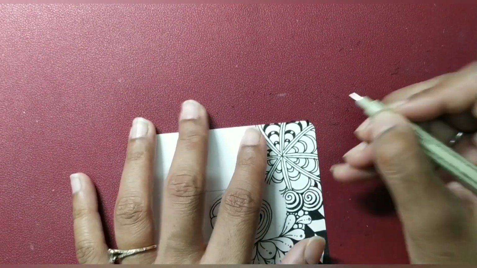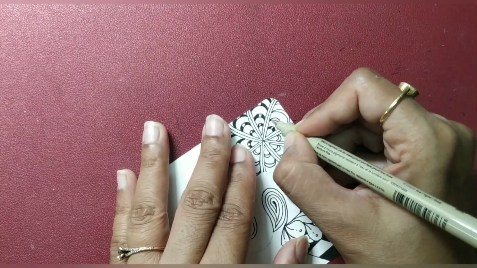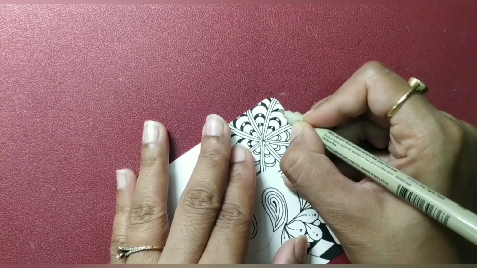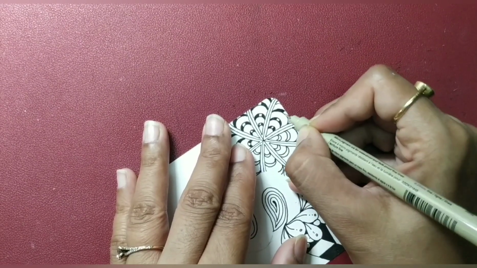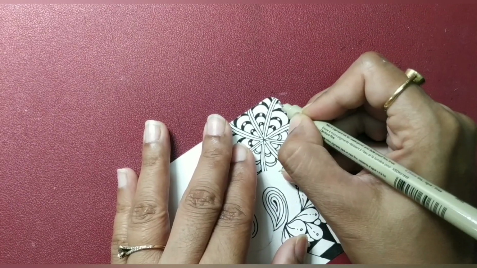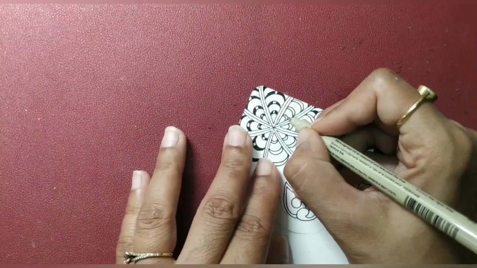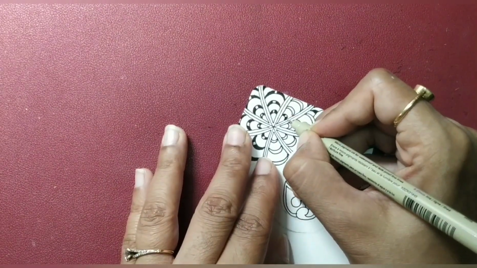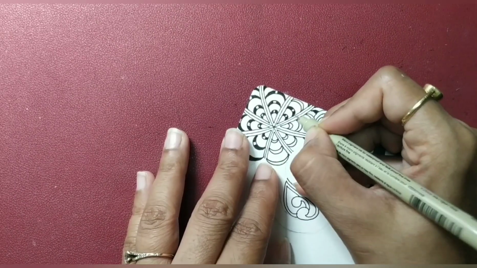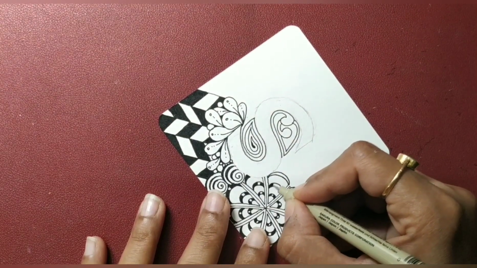Yeah. So take your time and slowly go to each. Add that highlight and ink the rest. Small little spaces, so don't hurry. Go slow. Yeah. So I'm now on the last one.